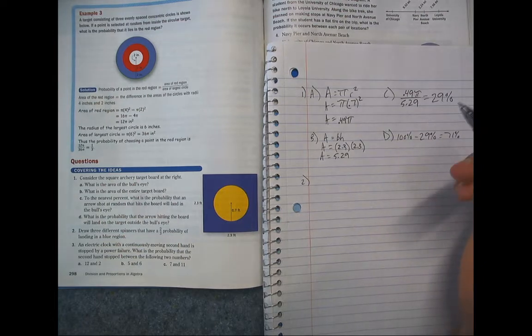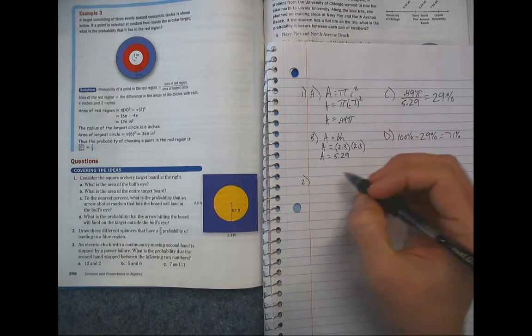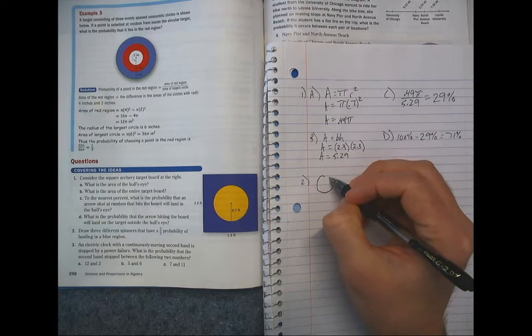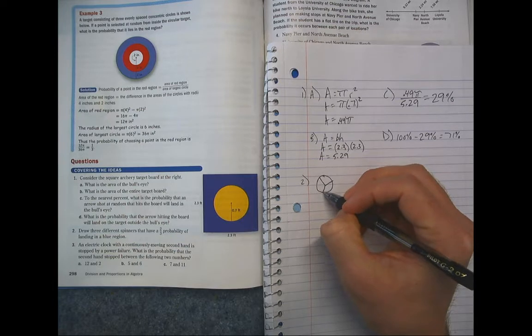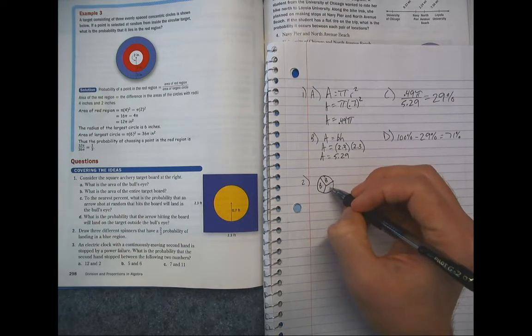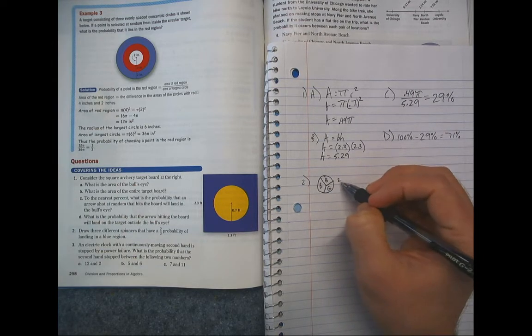Okay, number 2, we're drawing 3 different spinners that have a 2/3 probability of landing in a blue region. Easiest and fastest way to do this for your first one is to just split it in nice 3 pieces. We'll call this blue, we'll call this blue, and we'll call this green. This is 2/3.